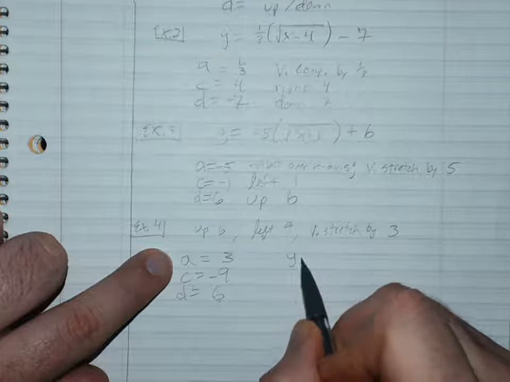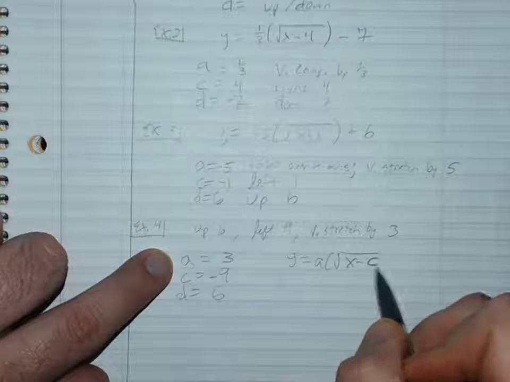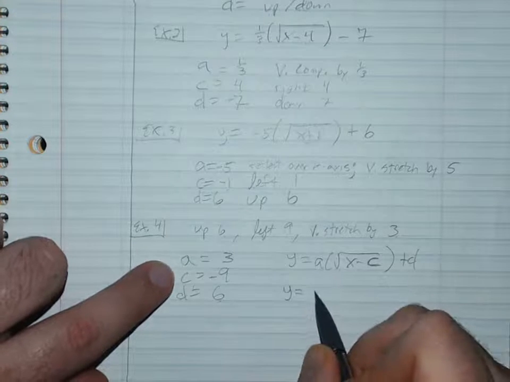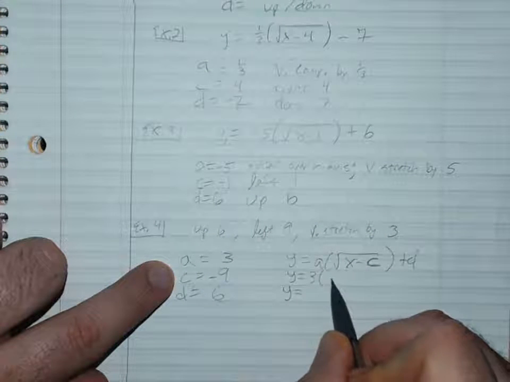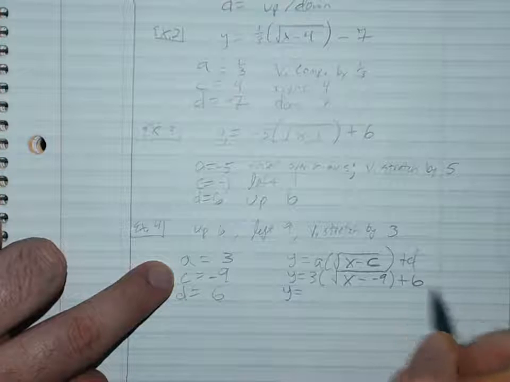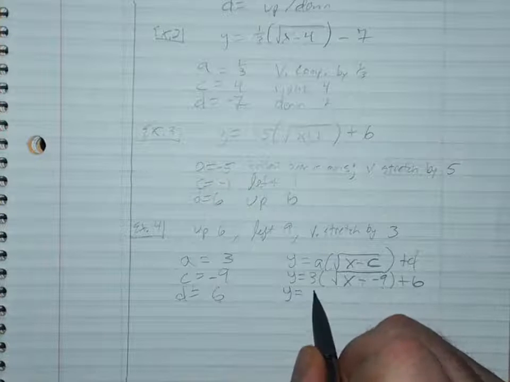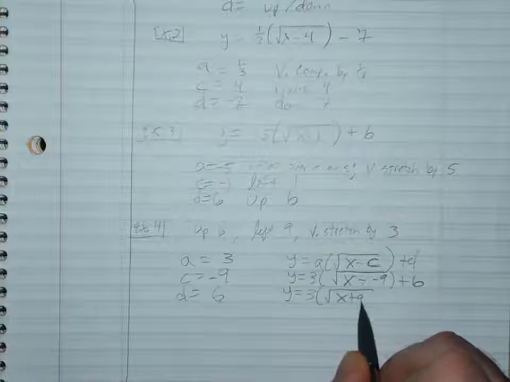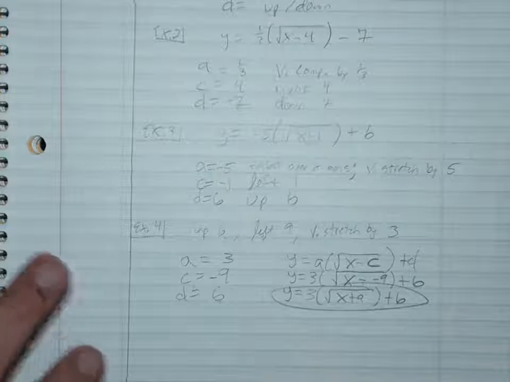Then we go to our equation. Y equals A times the square root of x minus C plus D, and let's plug in. So Y will equal 3 times the square root of x minus negative 9 plus 6. And the only other thing I would do is these two negatives, they need to be a positive. So I would probably rewrite that as 3 times the square root of x plus 9 plus 6. And that would be my equation.